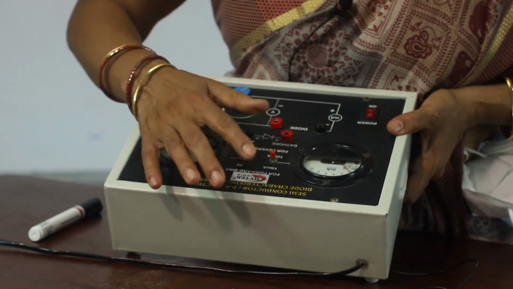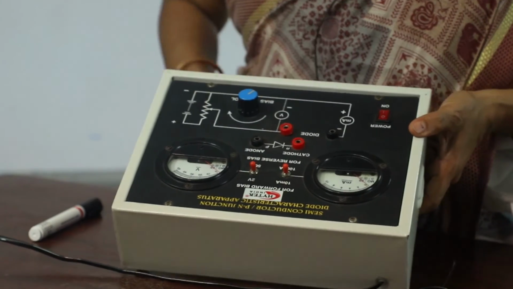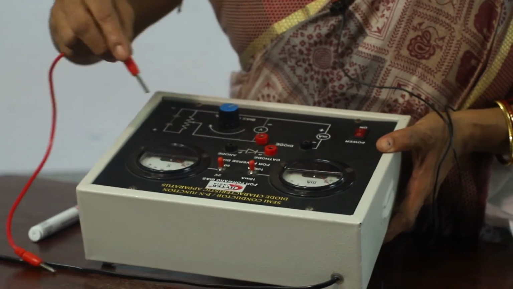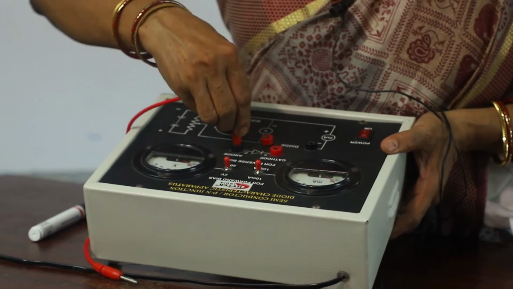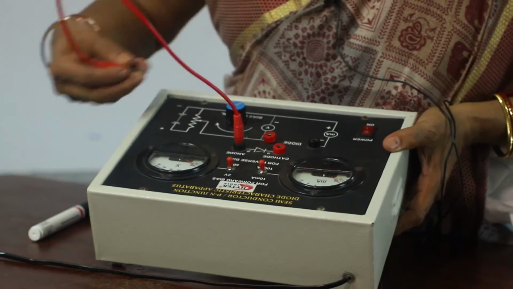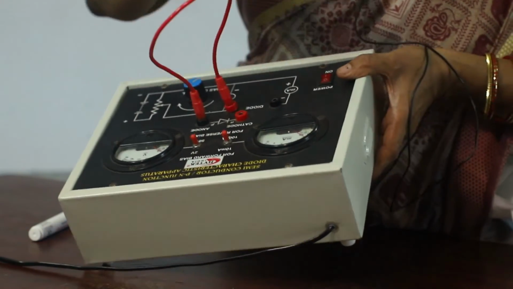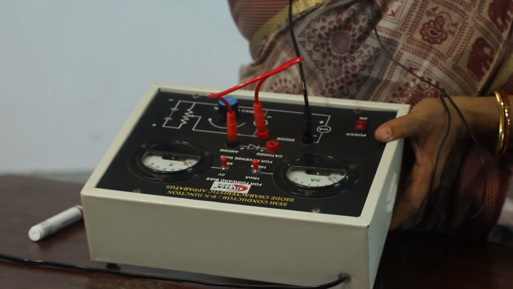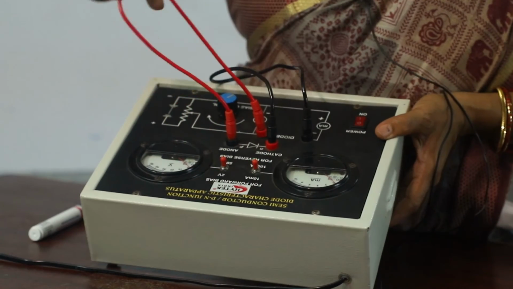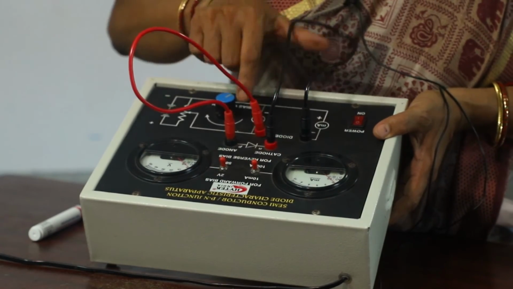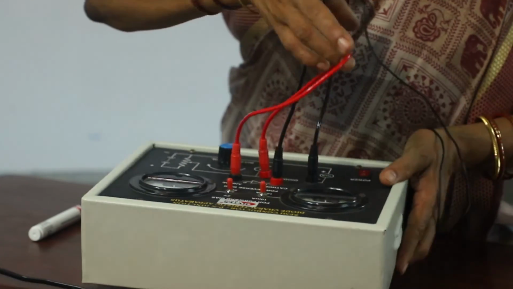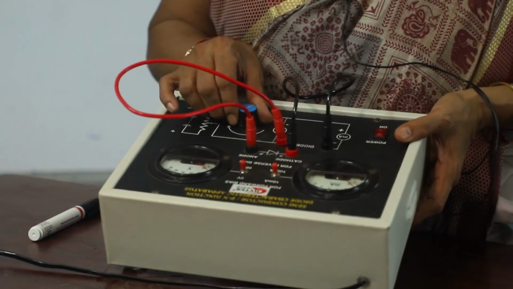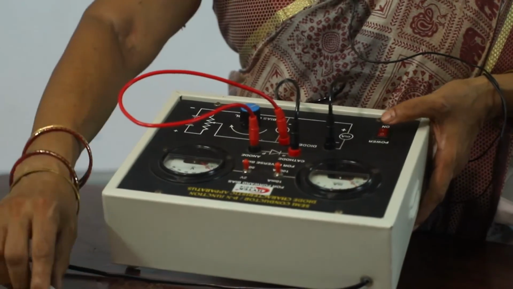So we have set it for forward biasing. Now for connection, P will be connected to positive and N will be connected to negative. Done. So P is connected to positive, N is connected to negative. So the forward biasing connection is done. Now bring the regulator to the beginning and switch on.